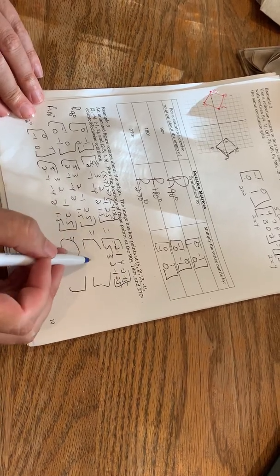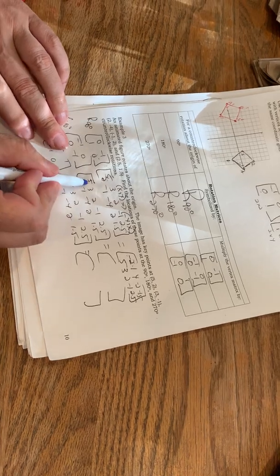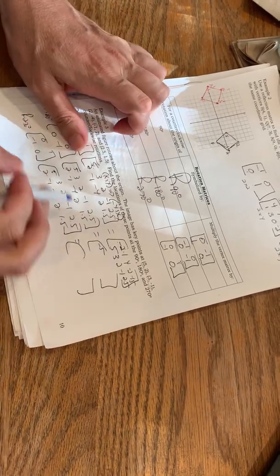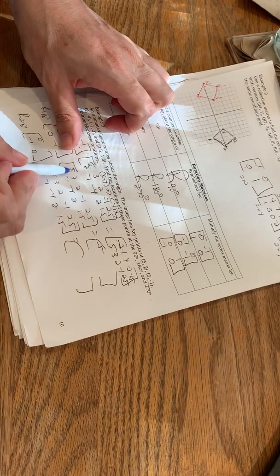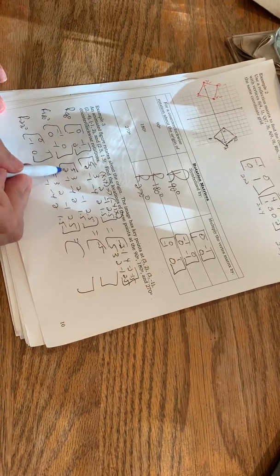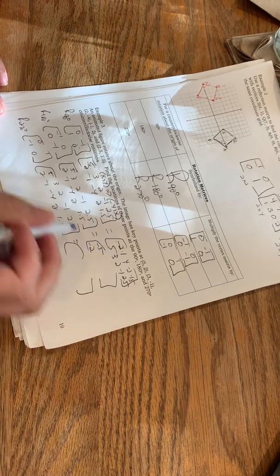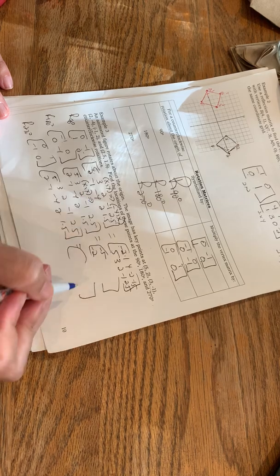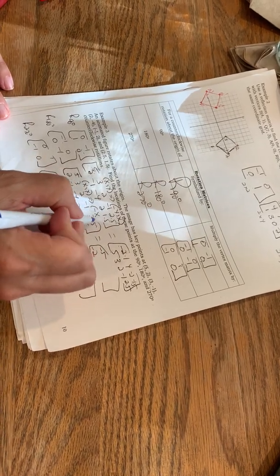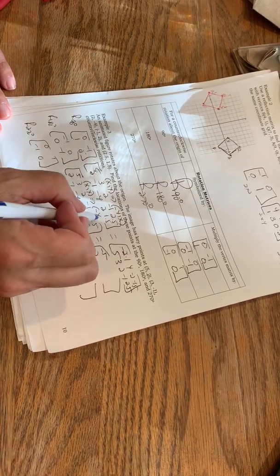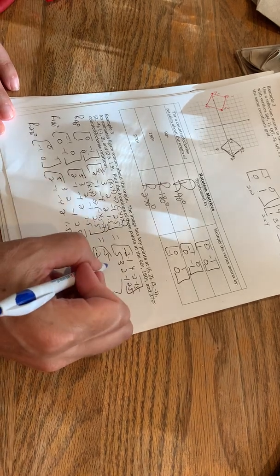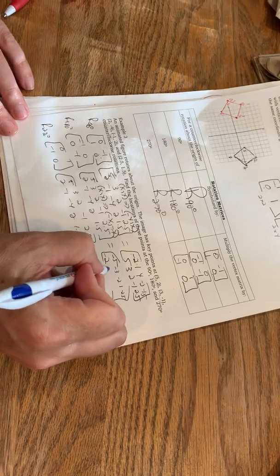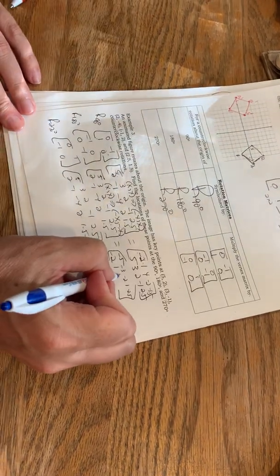The next one is over 180 degrees. -1 times 5 is -5. 0 times 2 is 0. Below here, 0 times 5 is 0, and then -1 times 2 is -2. So the pattern is going to be this. Whatever you start with under a rotation of 180, x is going to become negative x and y is going to become negative y. That's going to be the pattern here under a rotation of 180 degrees.